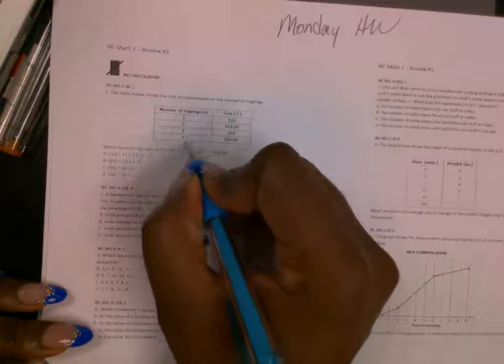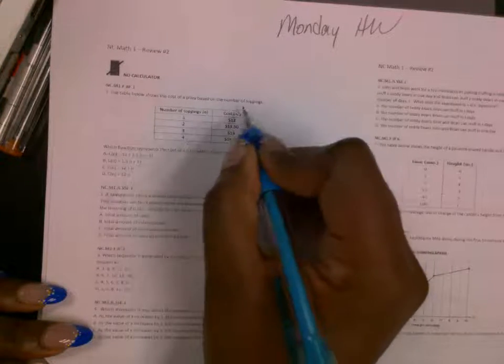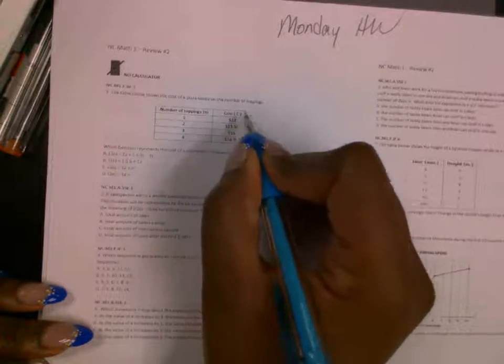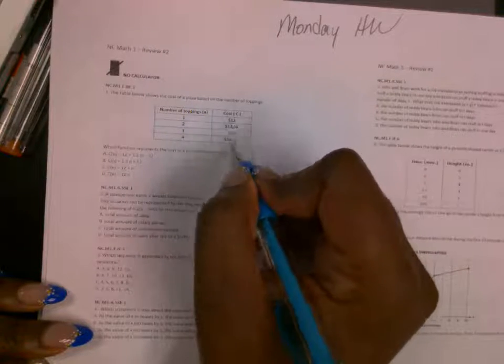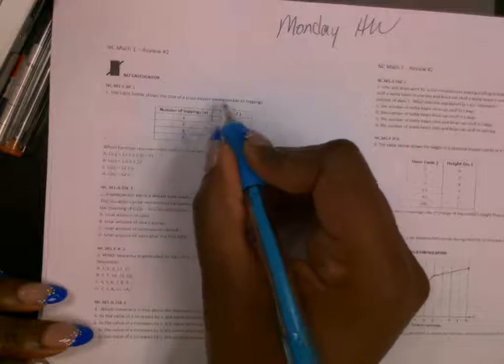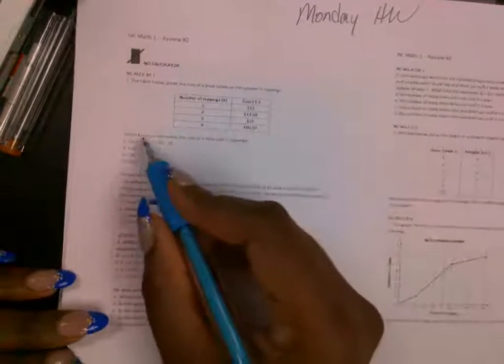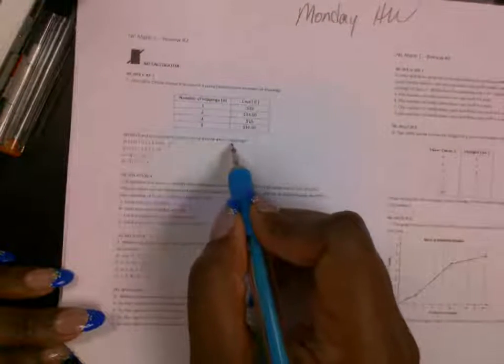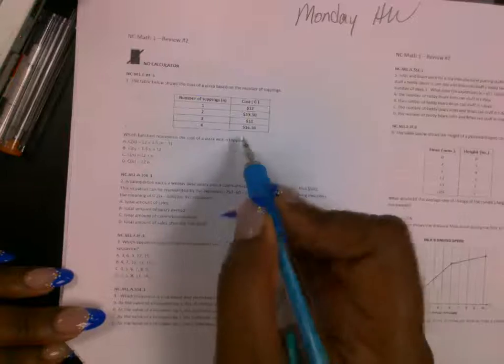This is the number of toppings. This is my independent. This is my dependent. This is my X, this is my Y. The total cost is dependent on the toppings. So this is like your X and this is your Y, the total. Which function represents the cost of pizza with n toppings?